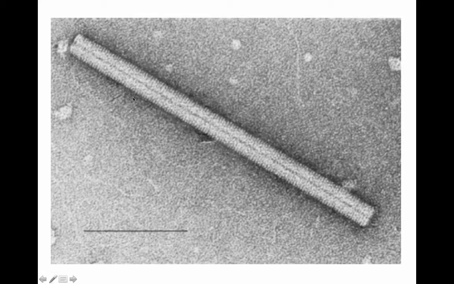Okay, so it's about 18 nanometers wide and about 300 from end to end. And just to give you a little scale, remember that red light is about 700 nanometers in wavelength, and so this virion is about half the size of a wavelength of red light. So hence, you can't see it with light.